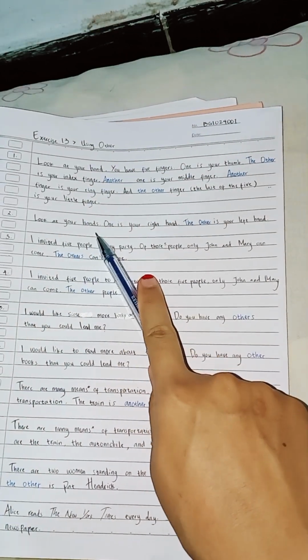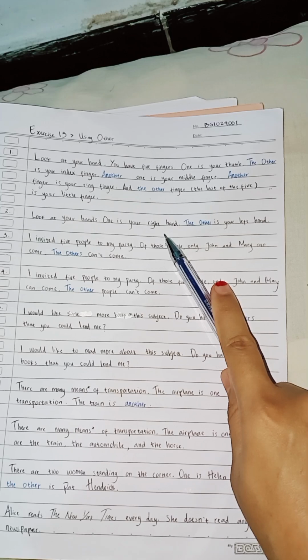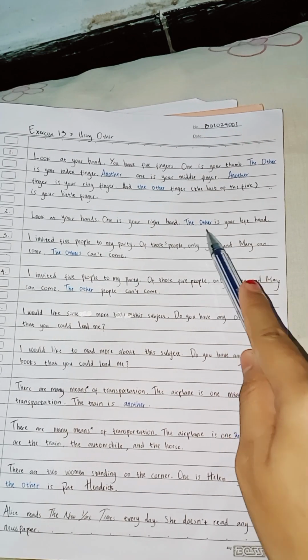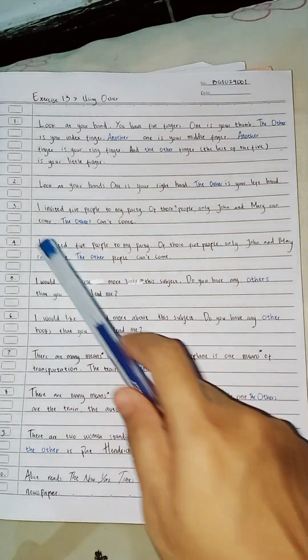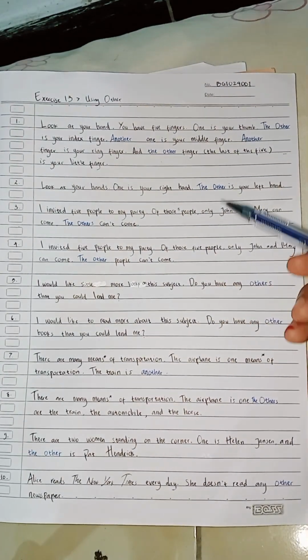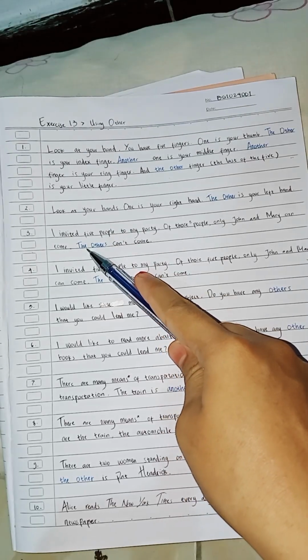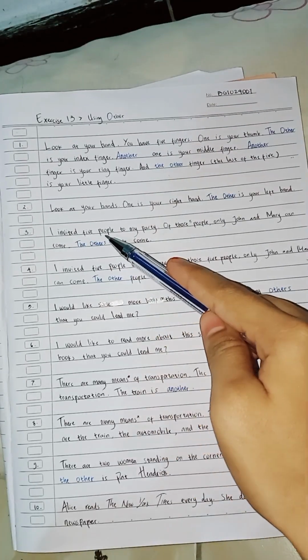Number 2, look at your hands. One is your right hand, the other is your left hand. As we know, there are only 2 hands, left and right, so this is using the other. And number 3, I invited 5 people to my party. Of those 5 people, only John and Mary can come. The others can't come. Why is this using the others? Because this refers to the remaining 3 people who can't come.